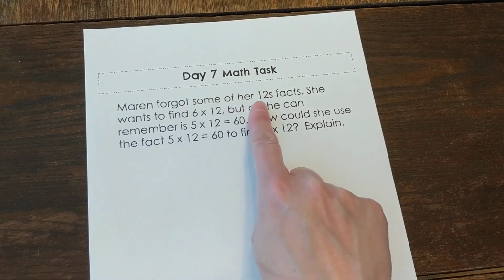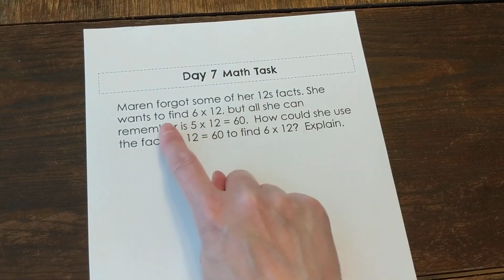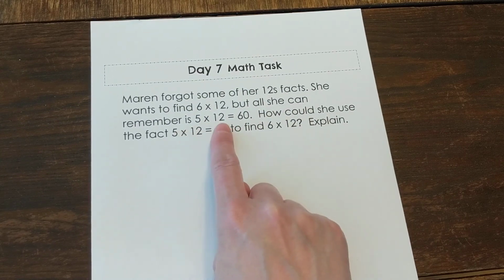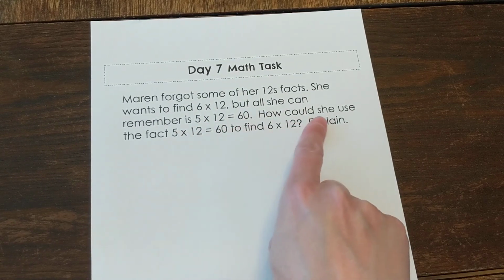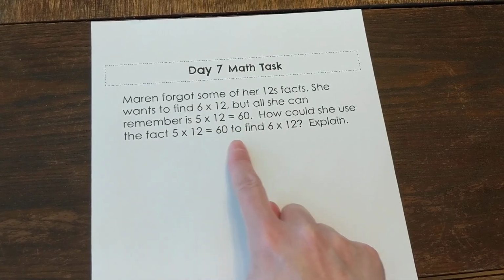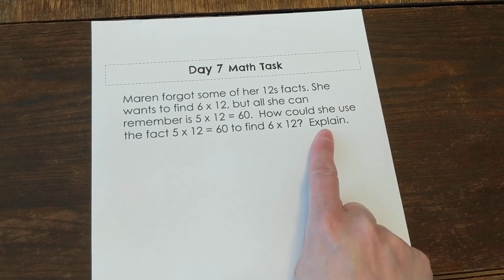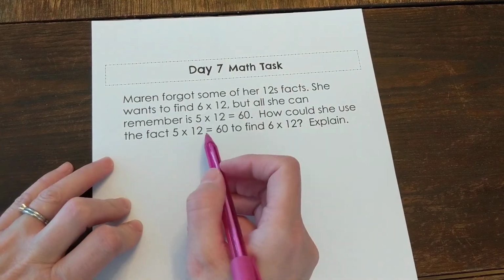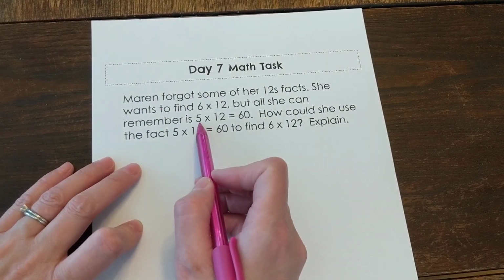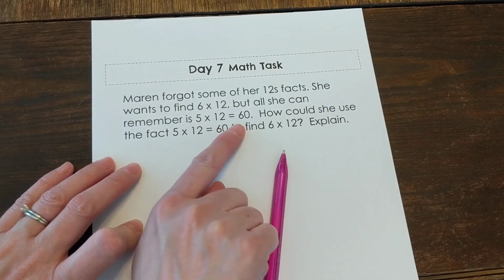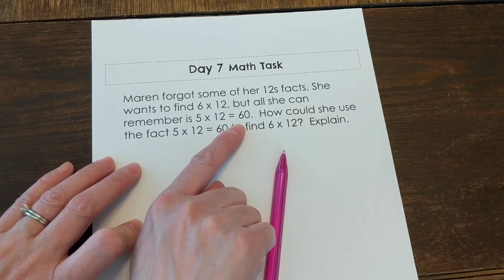Marin forgot some of her 12's facts. She wants to find 6 times 12, but all she can remember is 5 times 12 equals 60. How could she use the fact 5 times 12 equals 60 to find 6 times 12? So I thought about different things that we do in class and different ways that we solve. Most of you know your 5s pretty easily. That's why Marin knows 5 times 12 is 60.